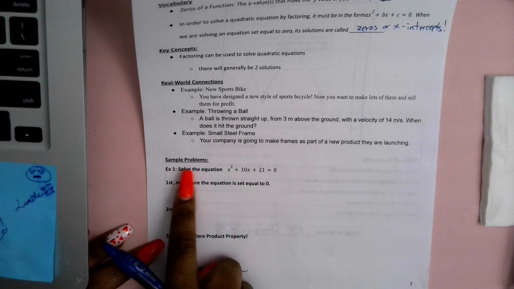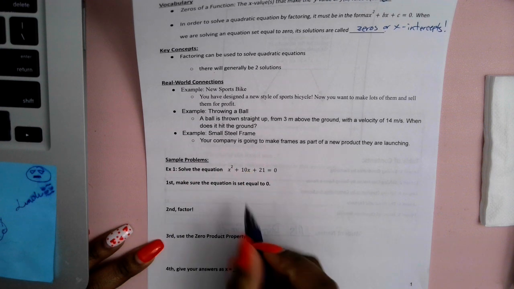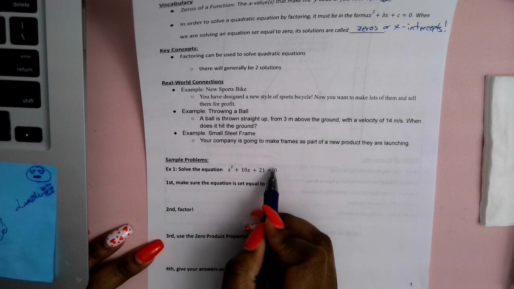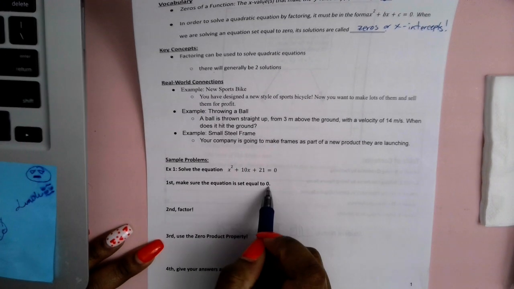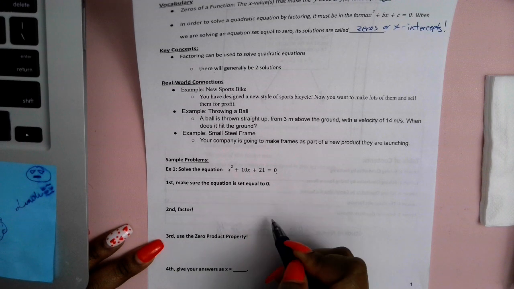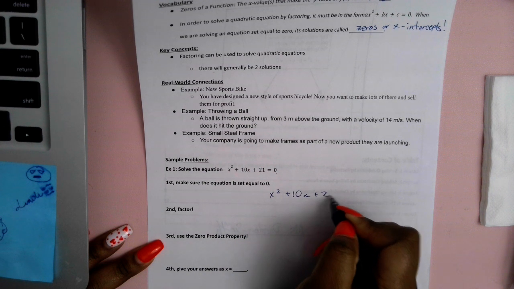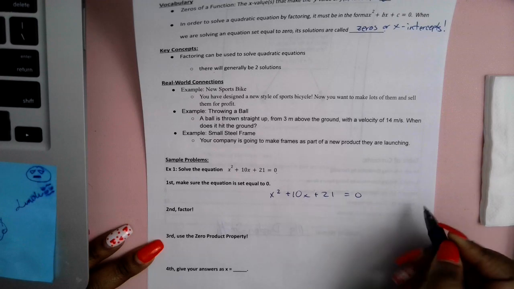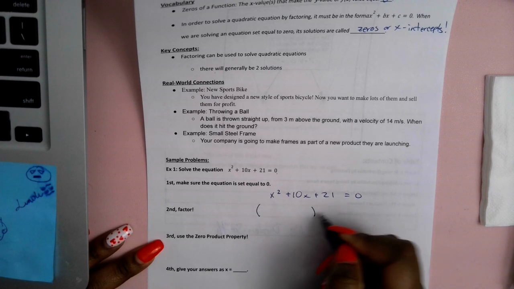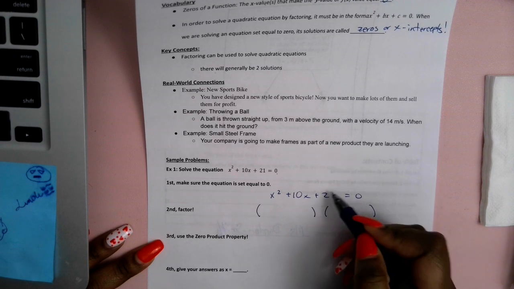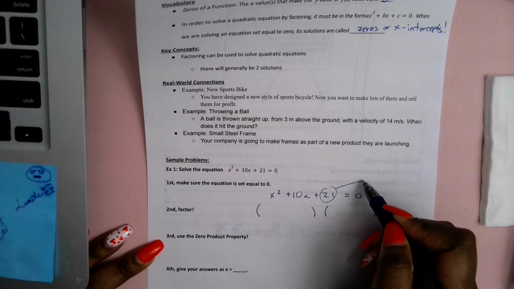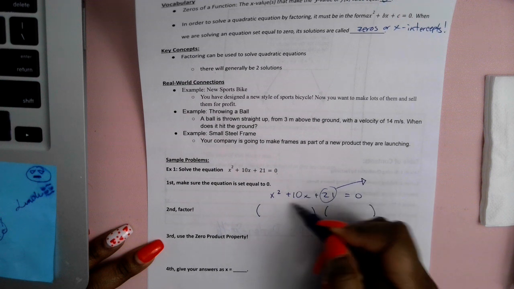Example number 1. Solve this equation, x squared plus 10x plus 21 equals 0. Luckily, our first step is to make sure the equation is set equal to 0, which it is. Second step is to factor. We are looking for two numbers that multiply together to give us this, but add together to give us this.